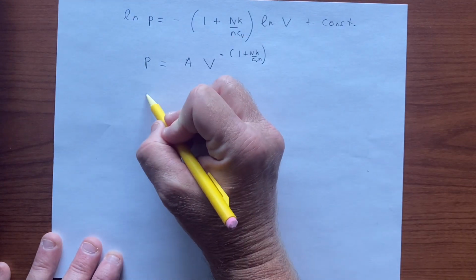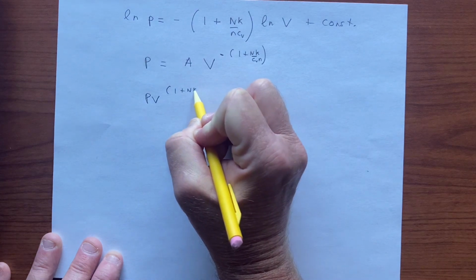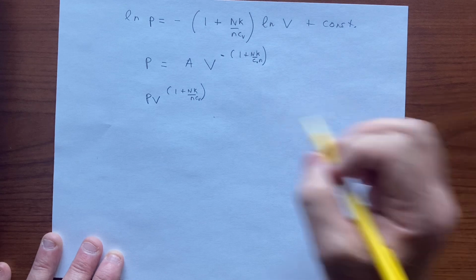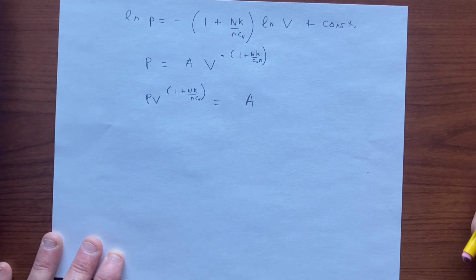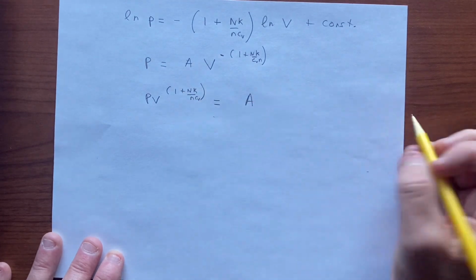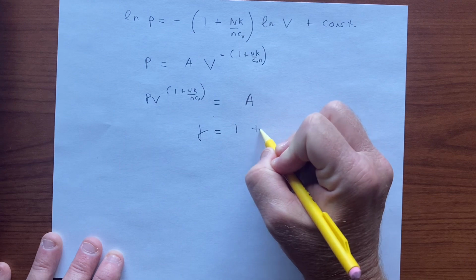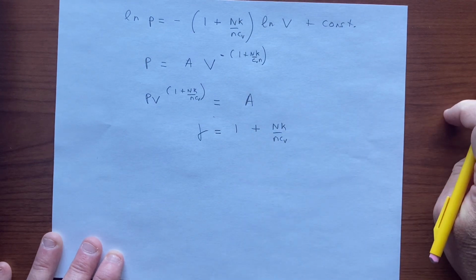So we end up with P times V to the 1 plus Nk over NCv is equal to this constant. Okay, and so usually this quantity, 1 plus Nk over NCv, is referred to as gamma.